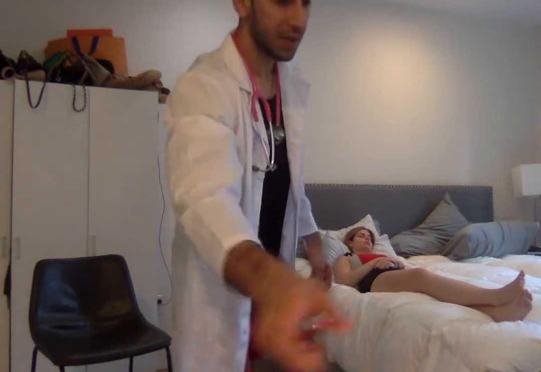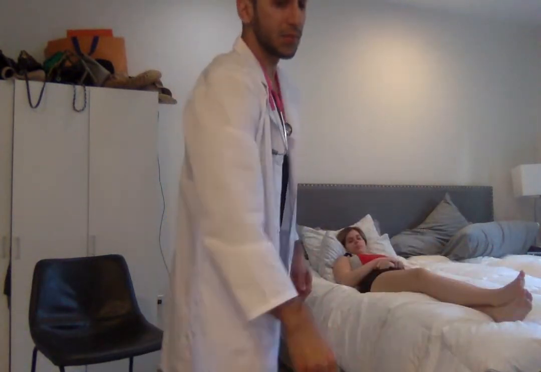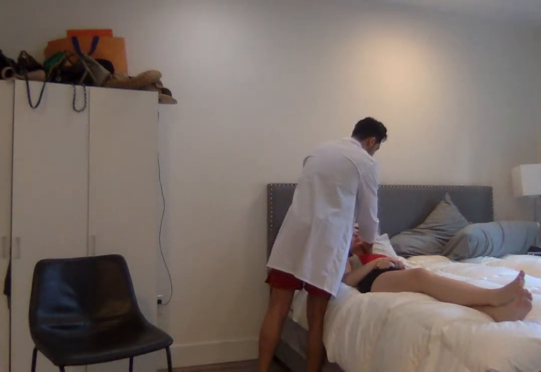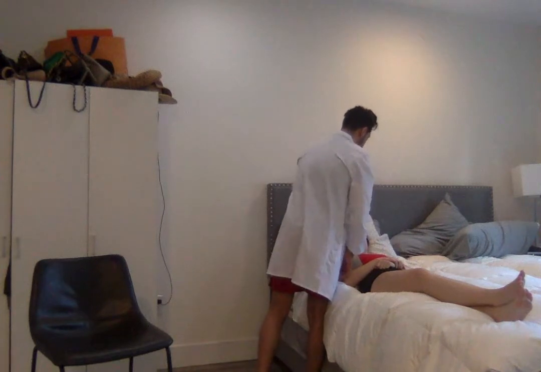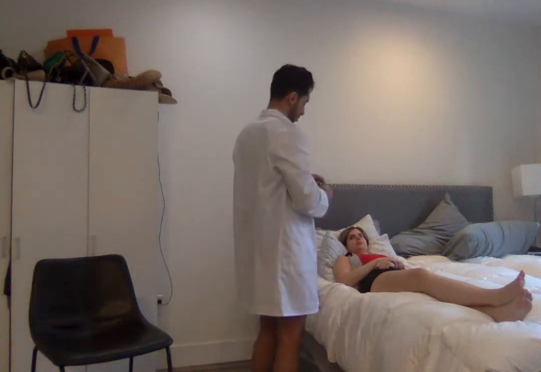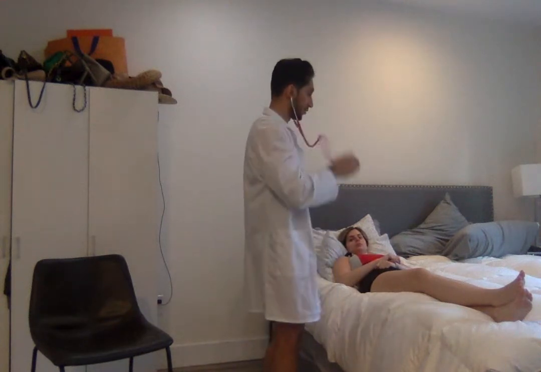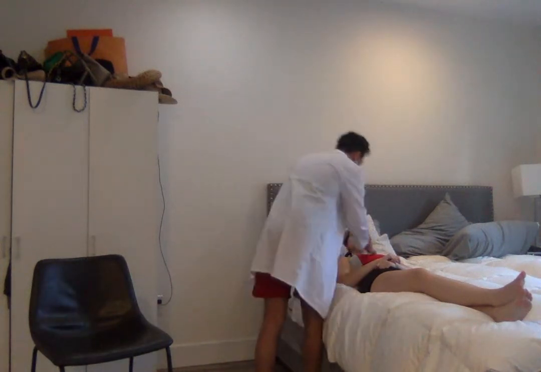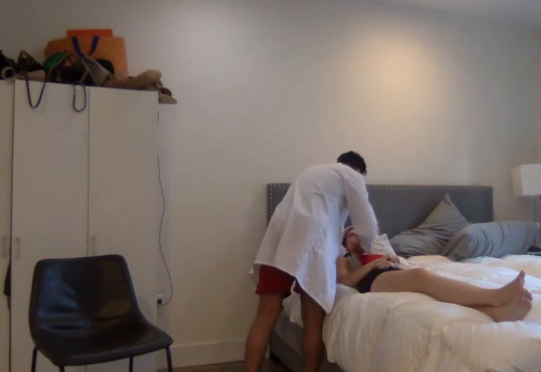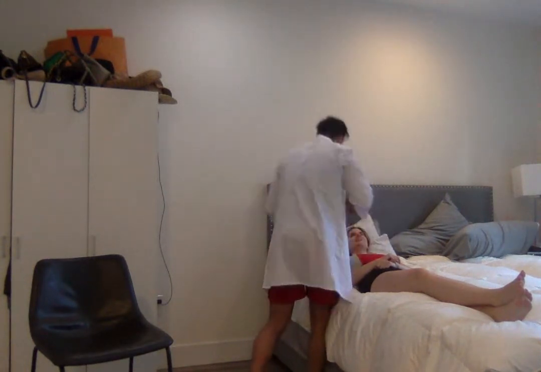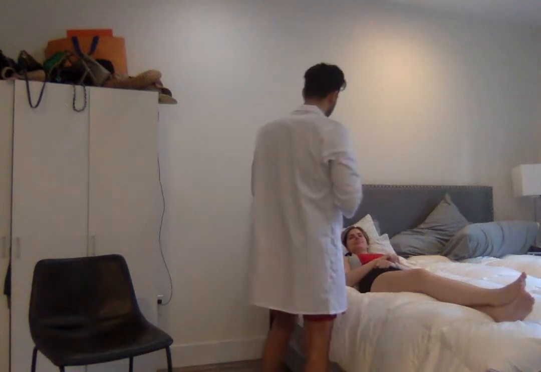So I'm going to put this back. I'm also going to palpate the carotid one at a time, +2, and we'll check with the bell for any murmurs. So that's normal, all normal findings.